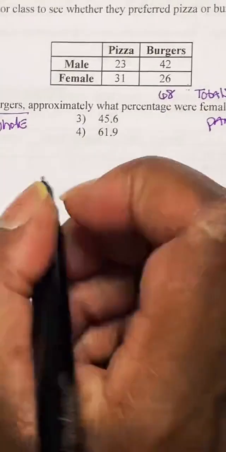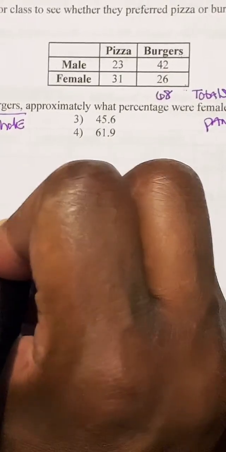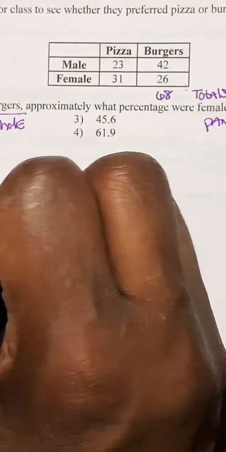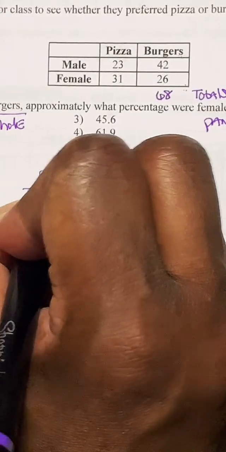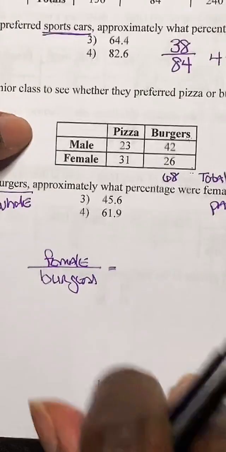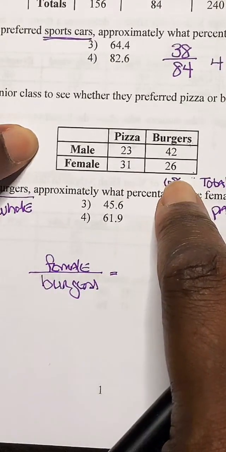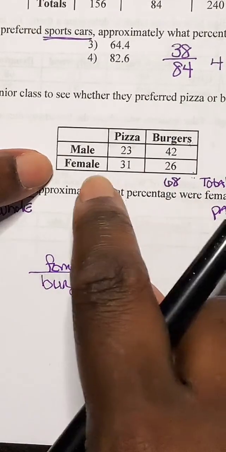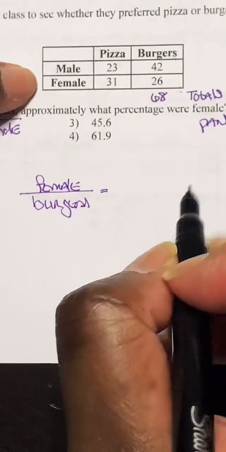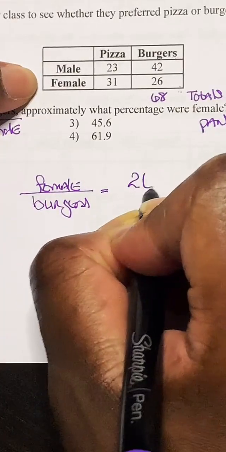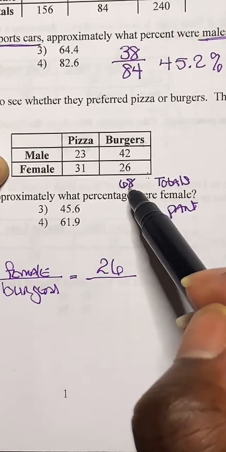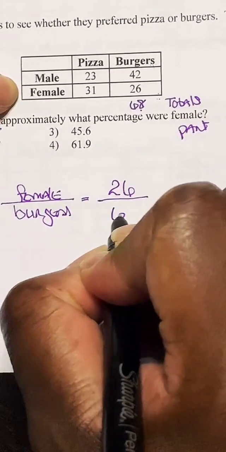If you want to write it out like this, my whole is the burgers, over female. They don't want the total number of females, they want just the females that are into burgers. So that's going to be 26. But they do want the total number of people who like burgers, which we figured out was 68.